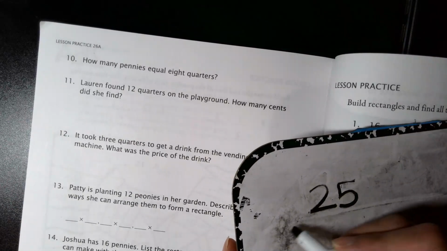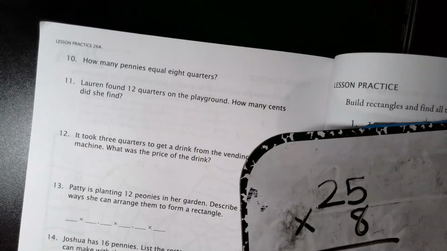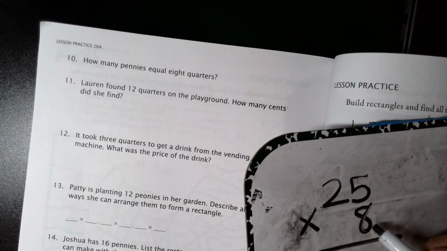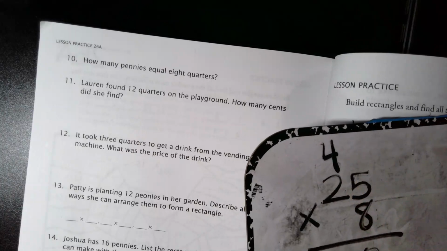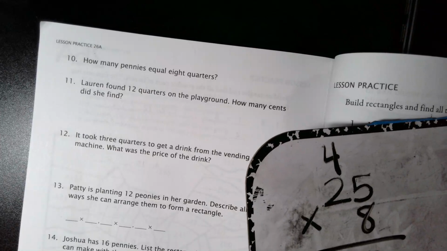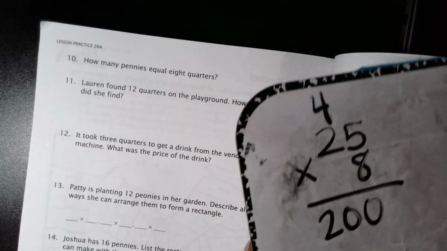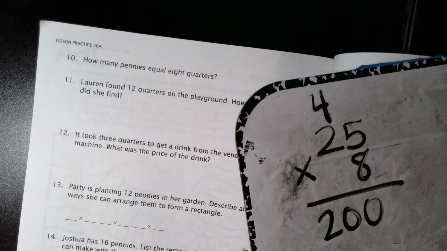So if we multiply 25 times 8, then we will get 8 times 5 equals 40, 0, carry the 4 over, and then 8 times 2 equals 16, plus 4 is 20. So it's 200. Okay?